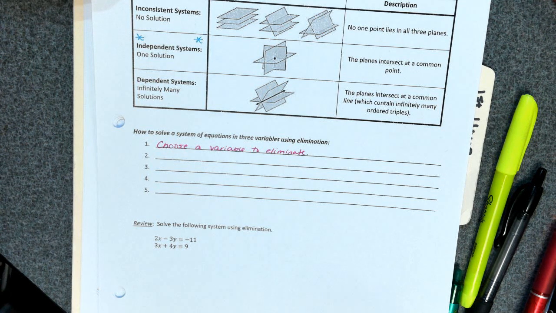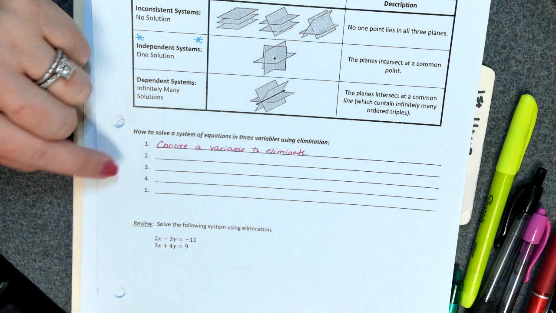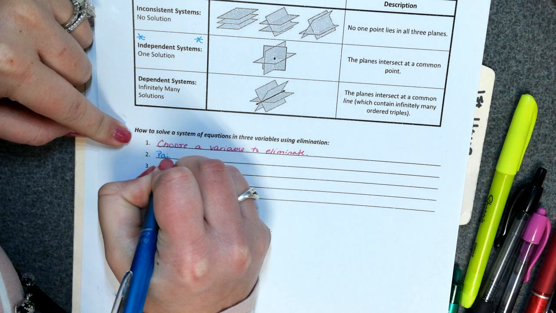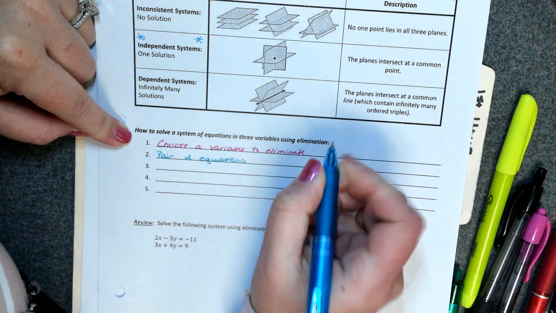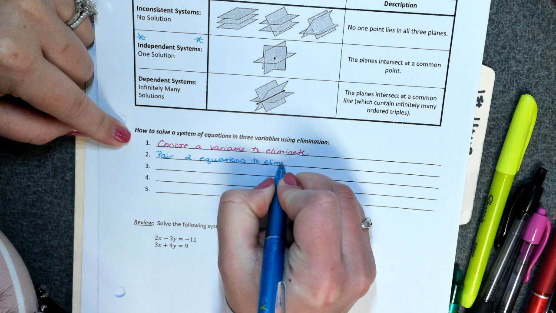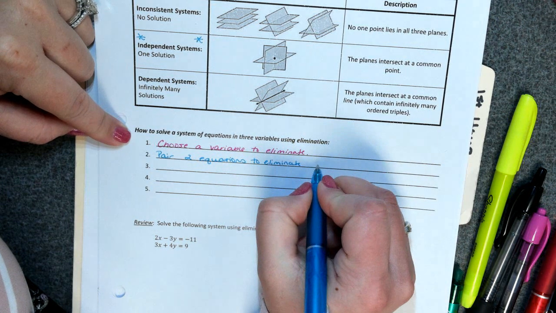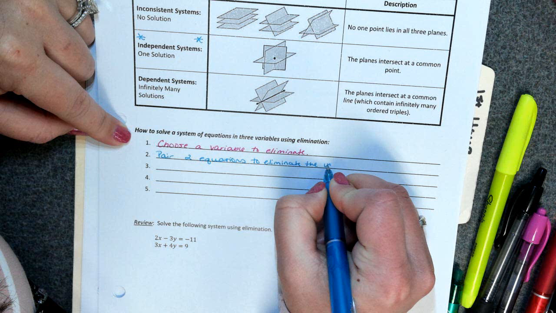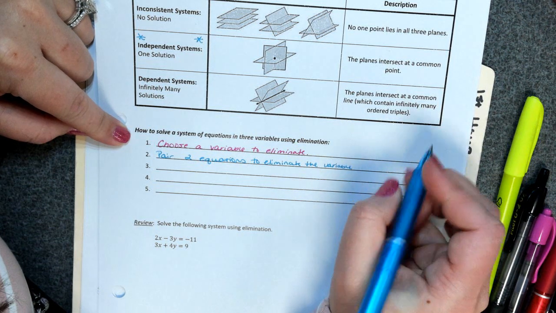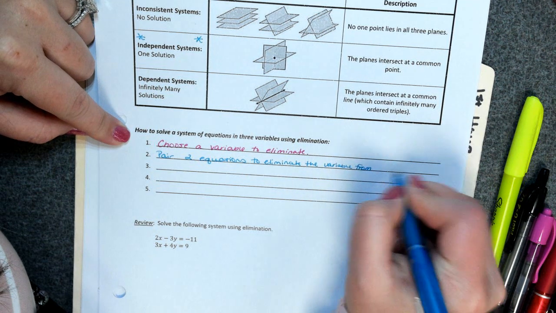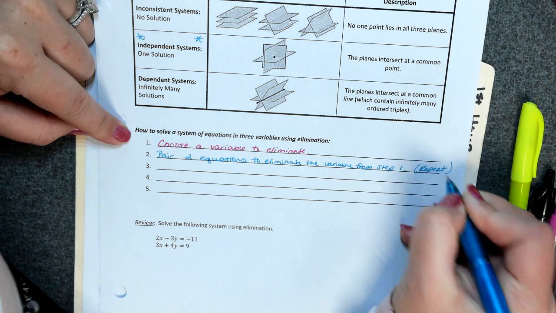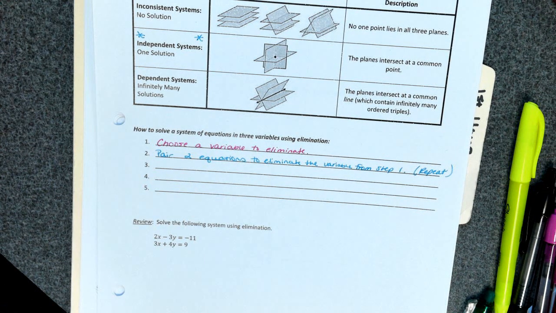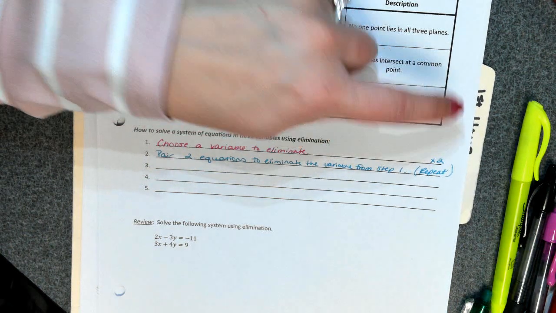Once you've gotten a variable that you want to eliminate, you're going to pair 2 equations together and eliminate the variable from step 1. And then you're going to repeat that a second time. Okay? So you're going to do that step twice. So times 2.